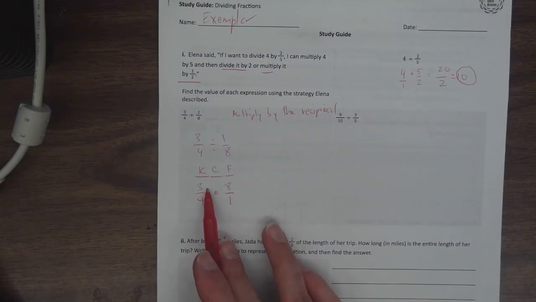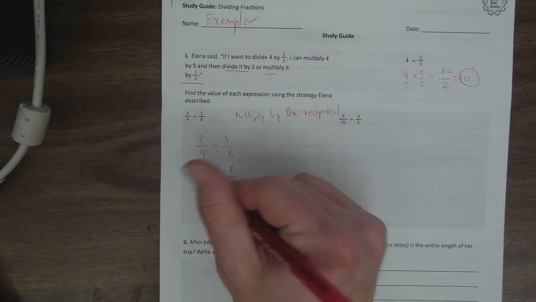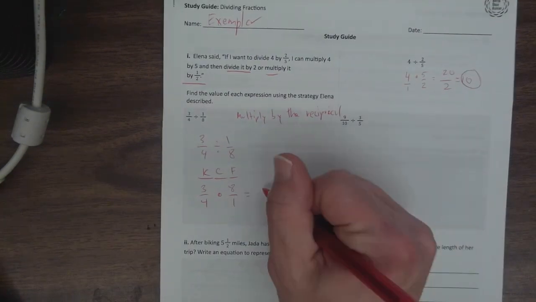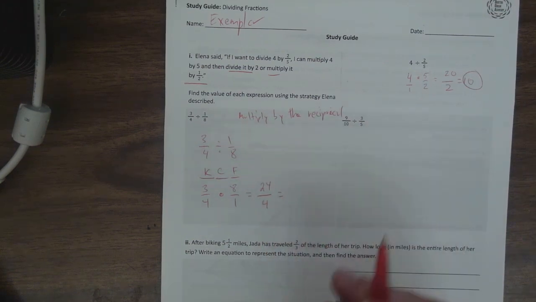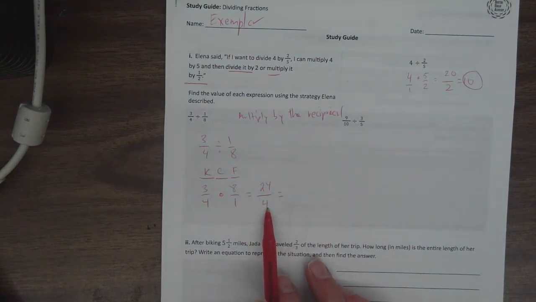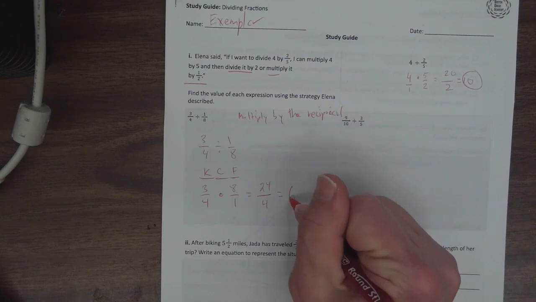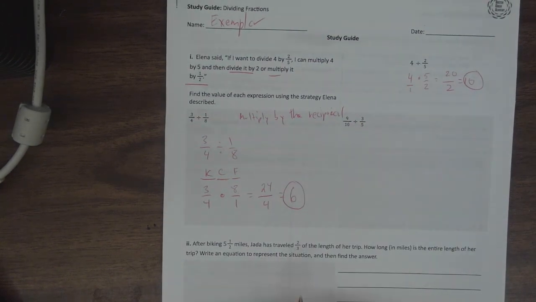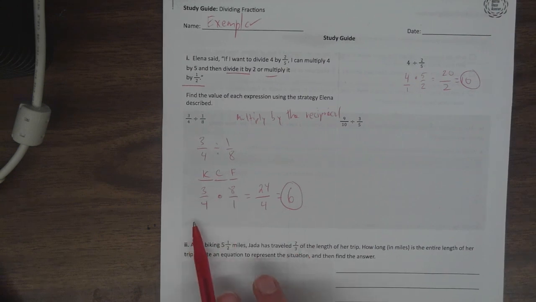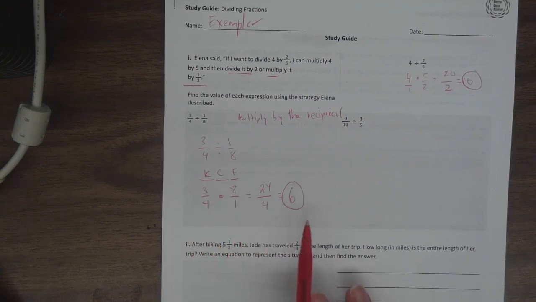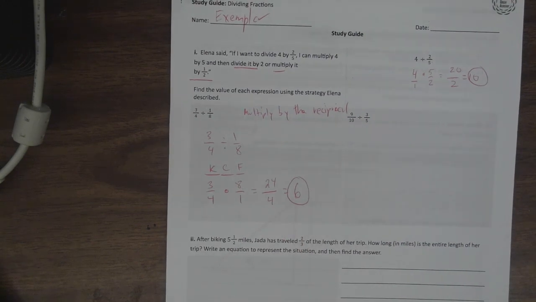And then you do multiplying across. 3 times 8 is going to give us 24. 4 times 1 is 4. And then 24 divided by 4 gives us 6. And again, if you guys wanted to, you could have cross simplified here. We know that 4 and 8 can be cross simplified, and this 4 can become a 1, the 8 can become a 2 to get quicker to 6.